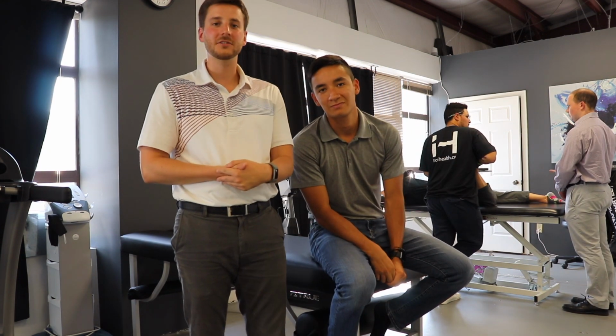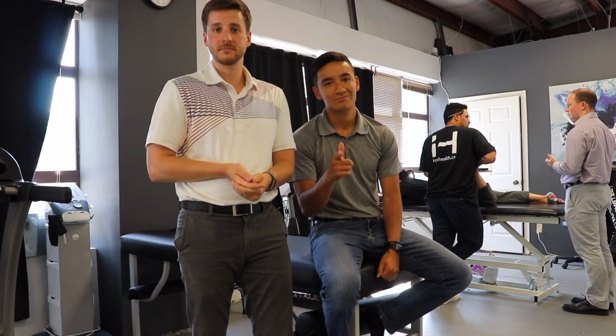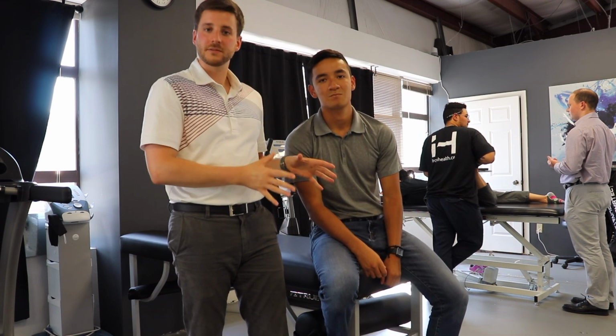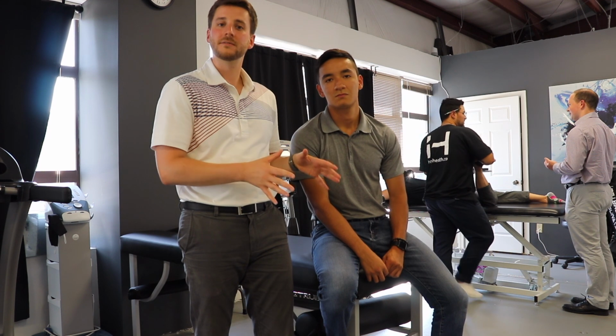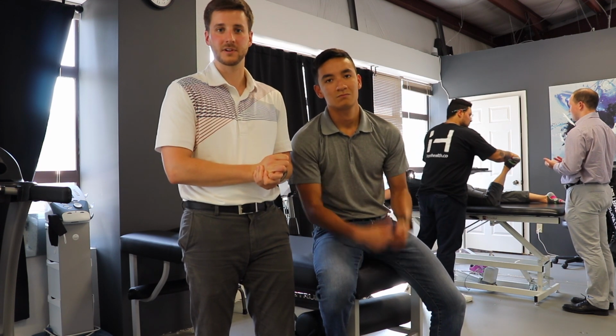So if you're working at a desk, you have a similar presentation to Greg, give these exercises a try. Okay? Everyone is different. Every case of low back pain is going to be different as well. So if your pain persists, make an appointment to see a licensed physical therapist.